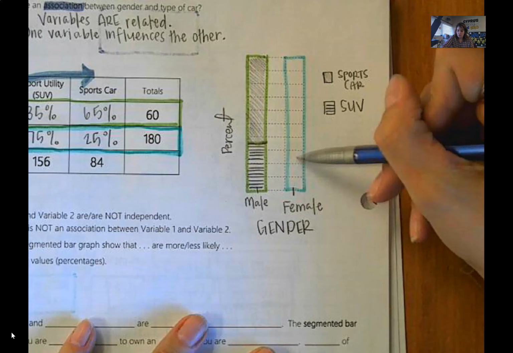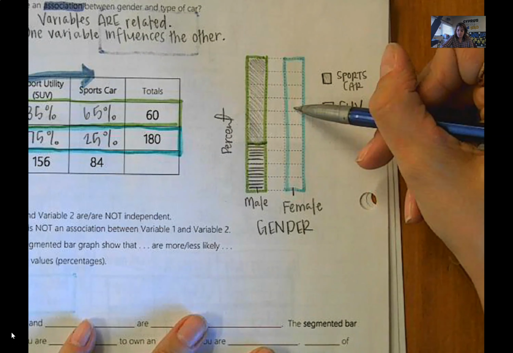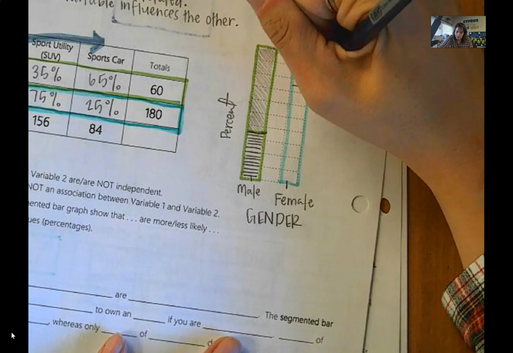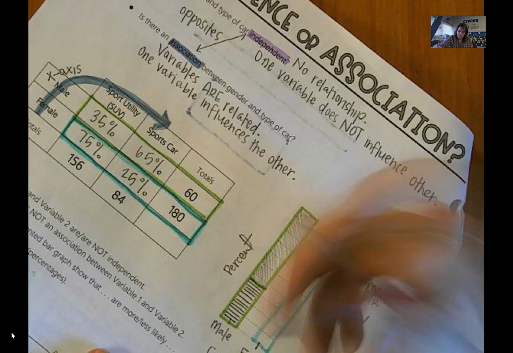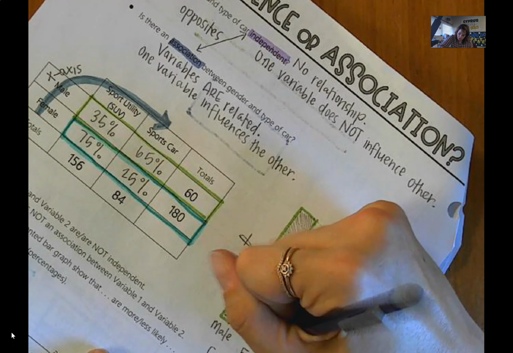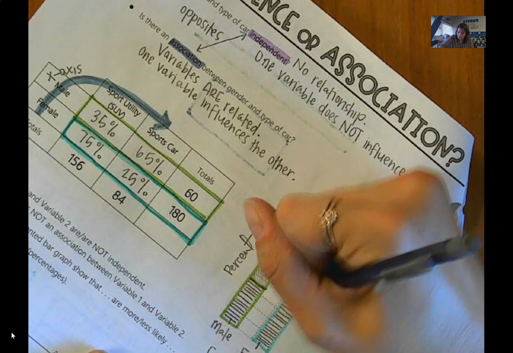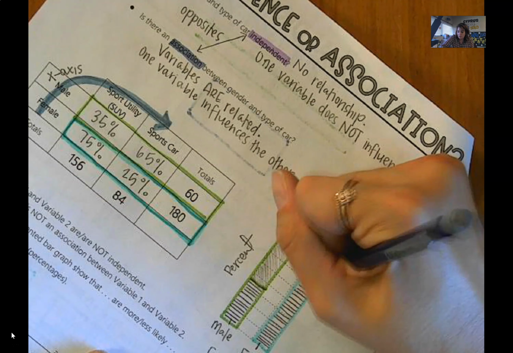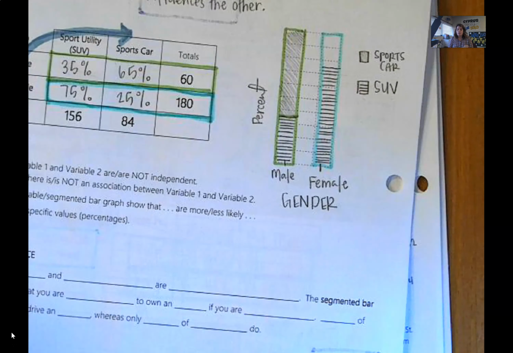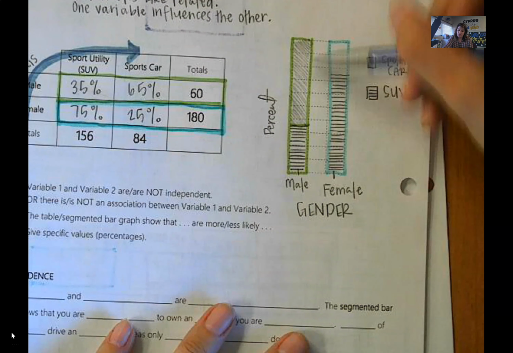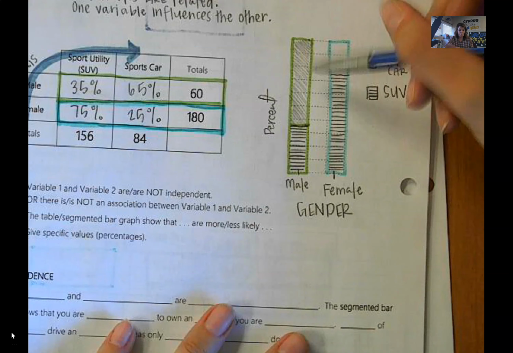I go 1, 2, 3, 4, 5, 6, 7, and then halfway would be 75. And I'm going to continue my pattern. You can use different colors if you want. If you hate the idea of using a pattern and you just want to leave them empty, that's fine. If you wanted to leave them empty and write SUV here and sports car here, that would be fine.